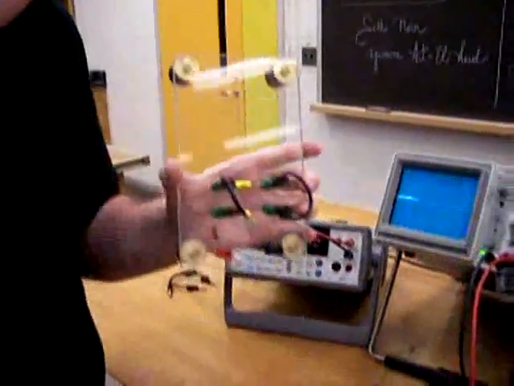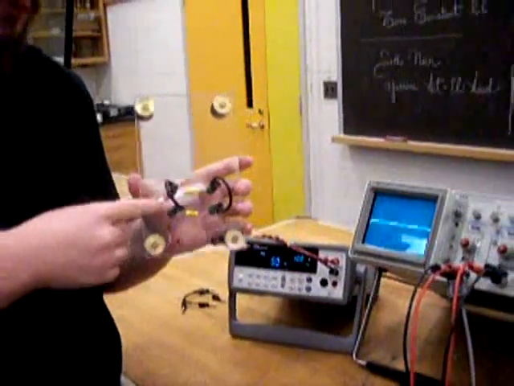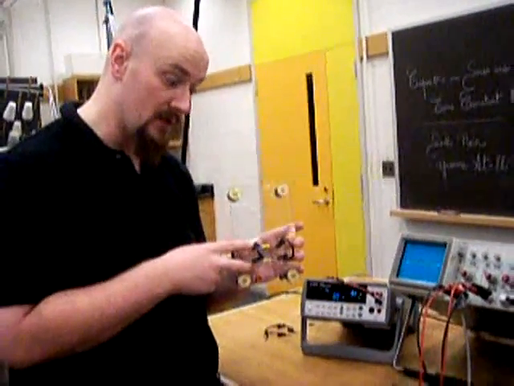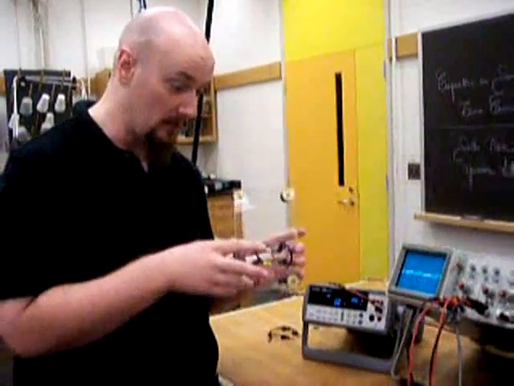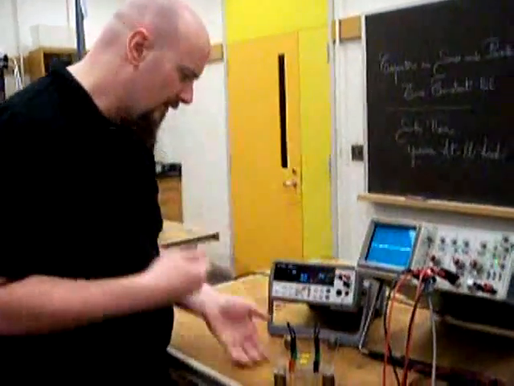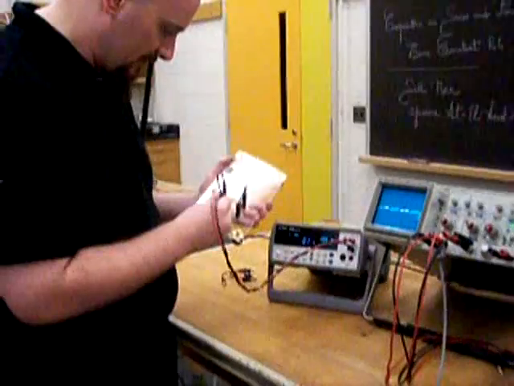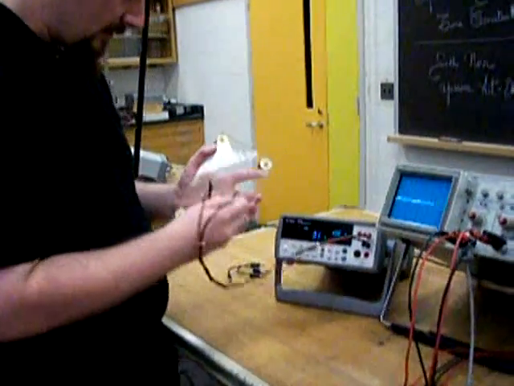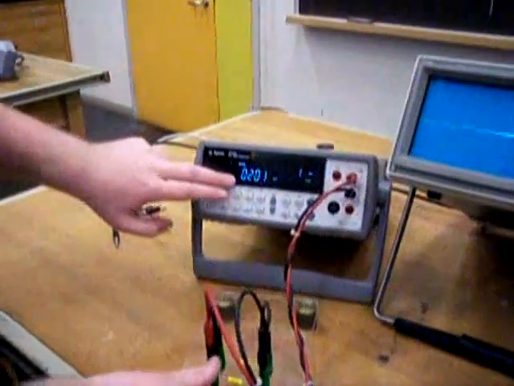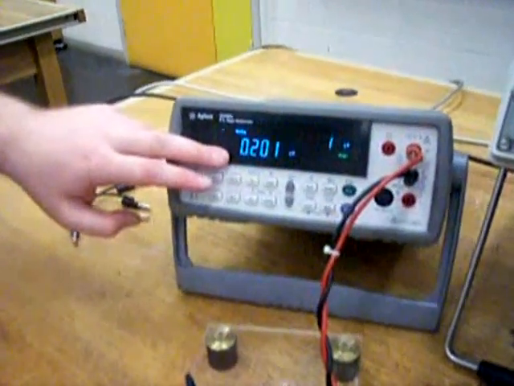All right, so let's think about this. If each one of these is around 0.1 microfarads and they're in parallel, that means we should double our effective capacitance to 0.2. Let's just directly confirm that. So let's see. Here and here. What'd I tell you? Around 0.2 microfarads.